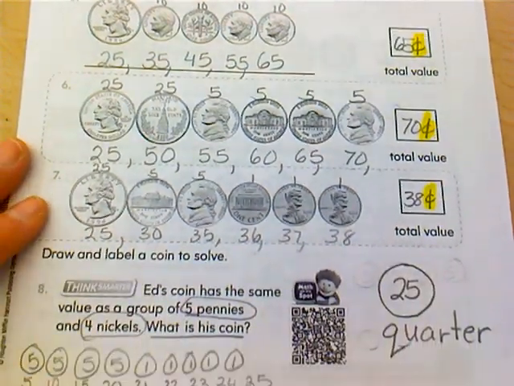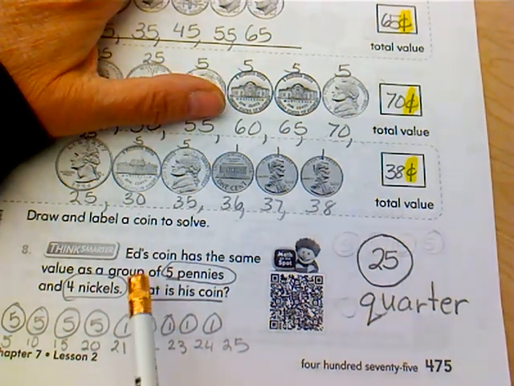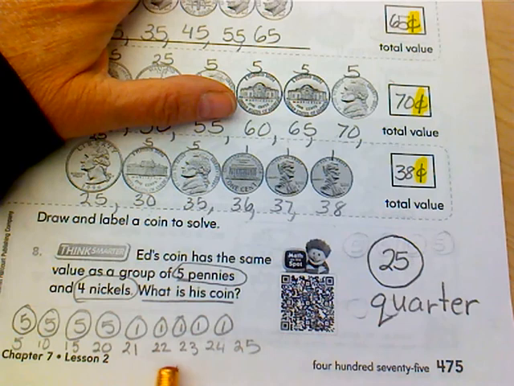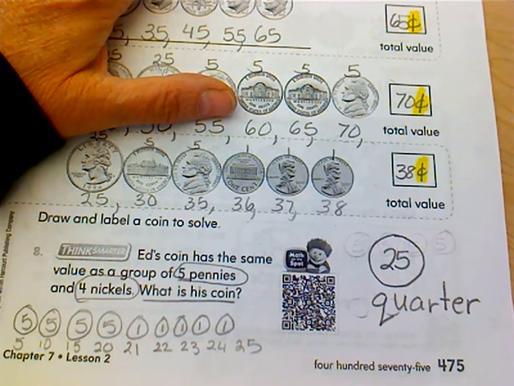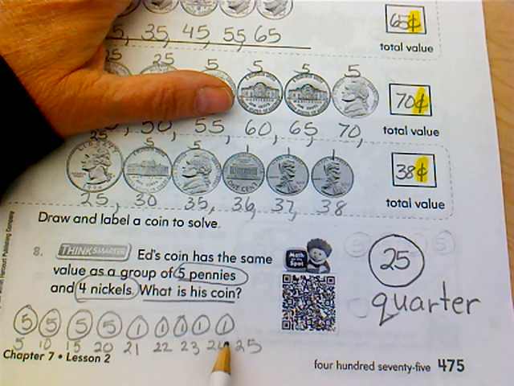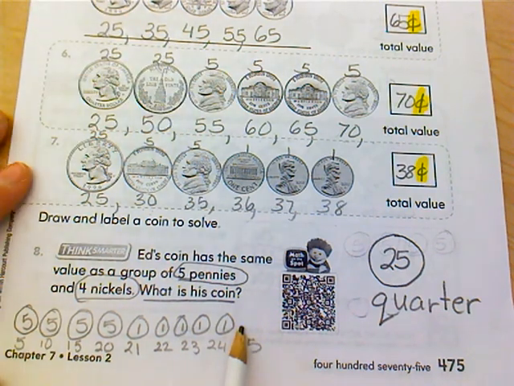Then we have Ed, and remember at any time you can always pause the video if I am going too fast for you. Ed's coin has the same value as 5 pennies and 4 nickels. What is his coin? When I drew my picture for this, I started with the coin that has the greatest value, which in this case would be the nickels. So I drew 4 nickels, and I put the value inside each coin so that I could see it. Because the nickel is a little bit larger than the penny, I tried to show that by drawing my pennies a little smaller. And I have 5 pennies.